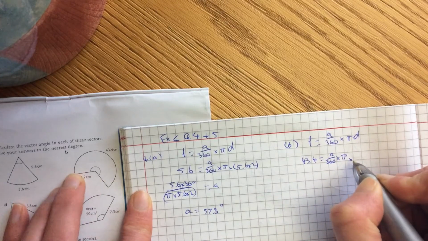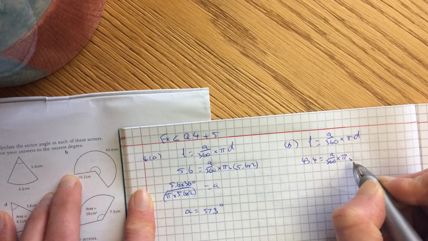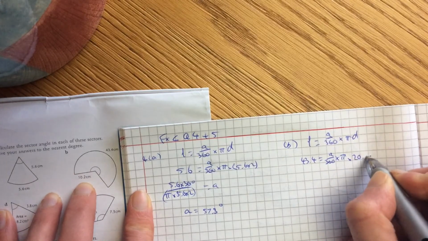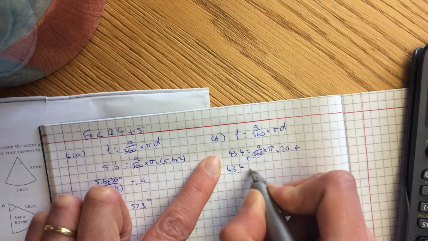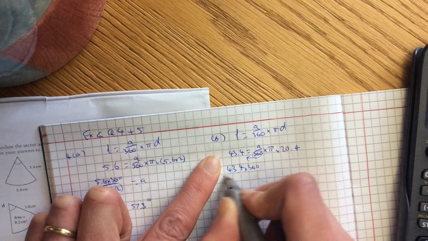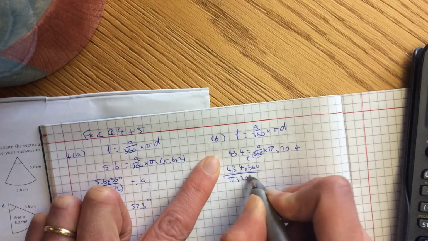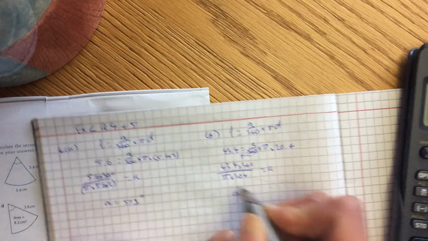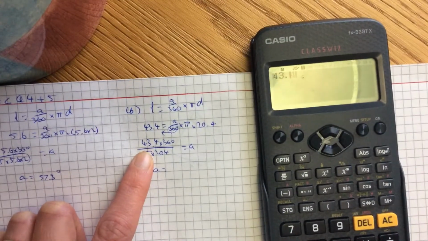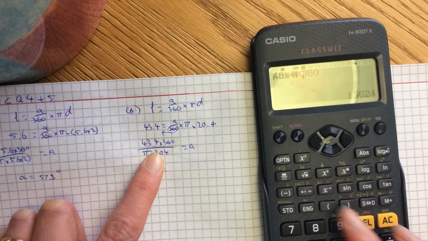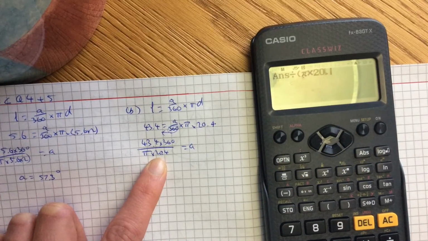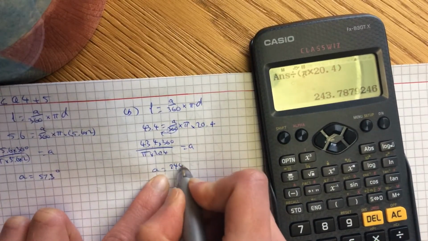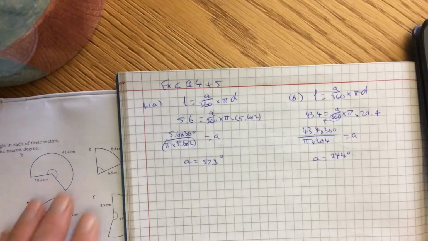times pi. The diameter is double that. So 10.2 doubled is 20.4. So rearranging that, 43.4, this is the bit that comes up as multiplying because it's dividing on that side, divided by pi times 20.4 equals A. So on your calculators, 43.4 times 360 divided by, use the brackets for the bottom line, pi times 20.4, close off your brackets, giving you 244 degrees.